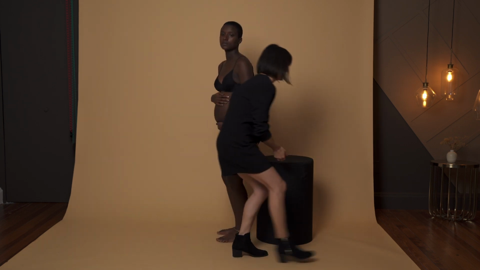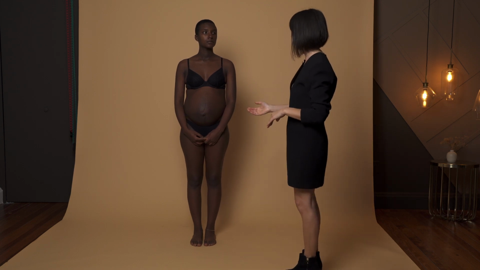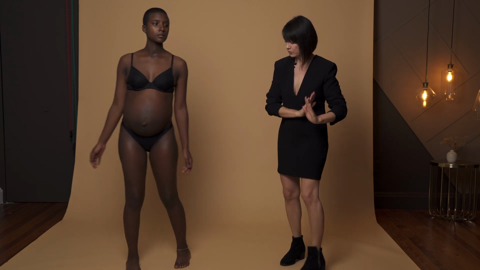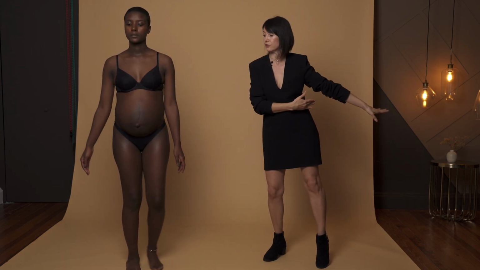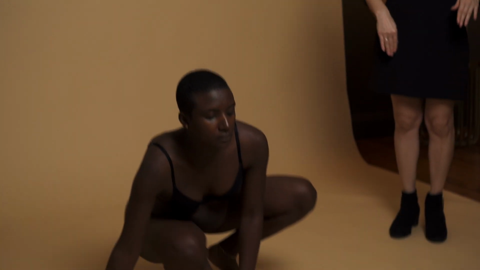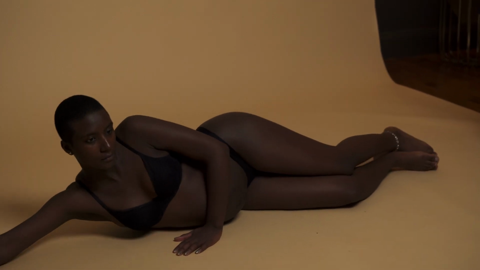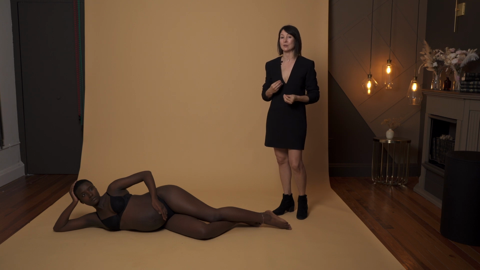Now we're going to continue with some laying poses on the floor. So let's remove this tube, move it away. And Sadia, I want you to lay down on the side. You're going to be laying with your head this direction and legs that direction, okay? So on one straight line on your side. Okay, perfect.